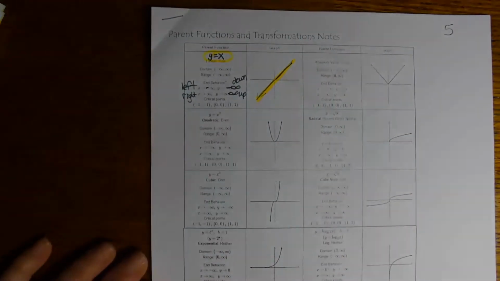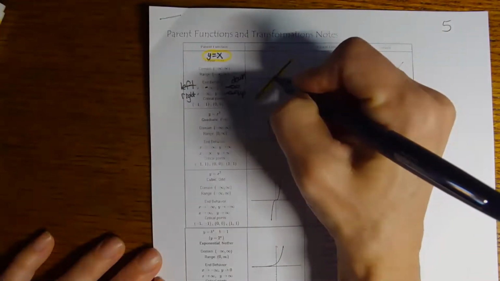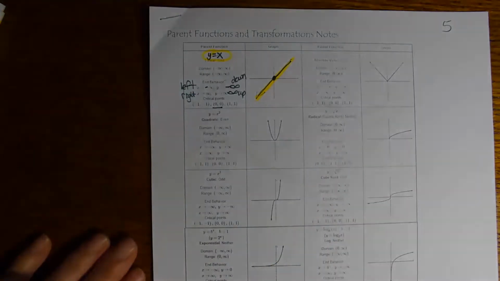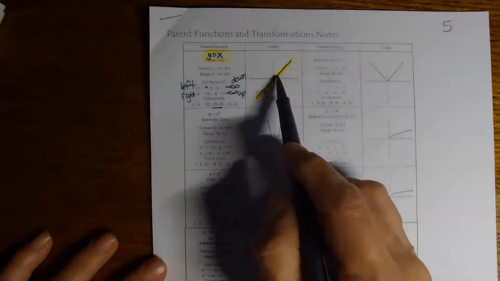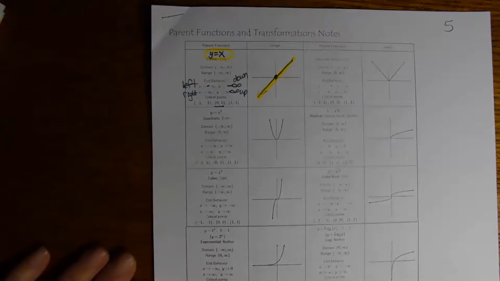Critical points. Those are some important points. Like for this one, I really want you to know the 0, 0. If you know 0, 0, you know the rest because it's a slope of 1. It's up 1 over 1, up 1 over 1. So as long as you know 0, 0, you can graph that, right?